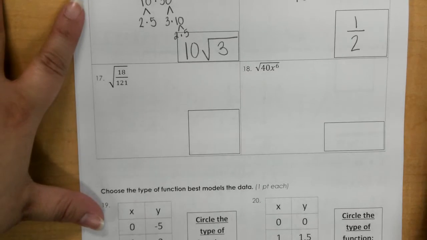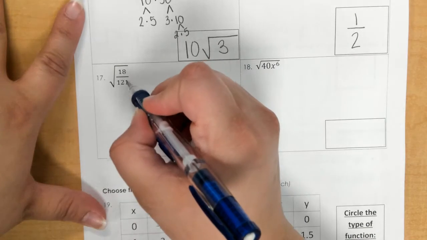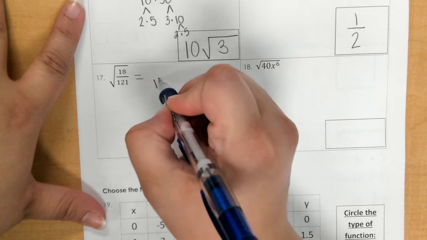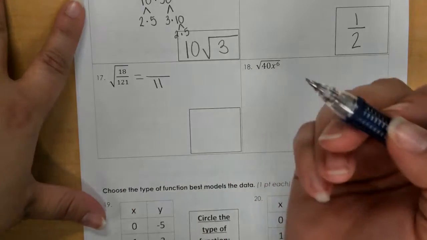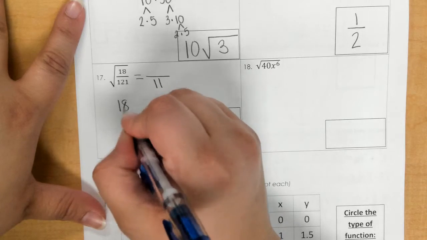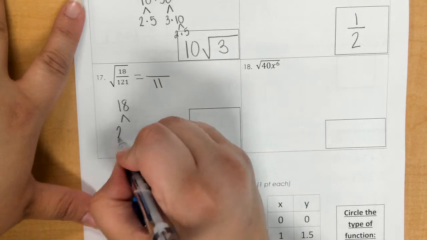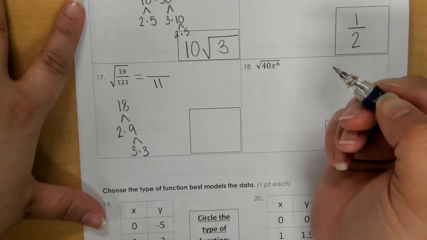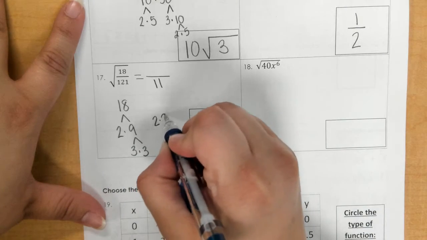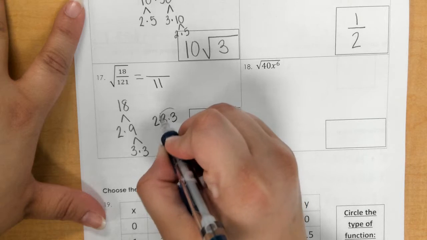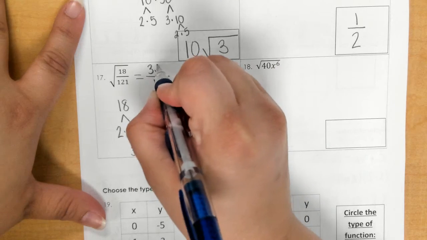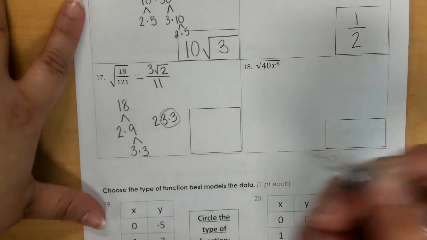Okay, number 17, 18 over 121. So the square root of 121 is 11. But since 18 is not a perfect square, I do need to break it down. So we could use 2 and 9. And that goes to 3 and 3. So at the end of my branches, I have 2, 3, and 3 with a pair of 3s. So that would be 3 radical 2.